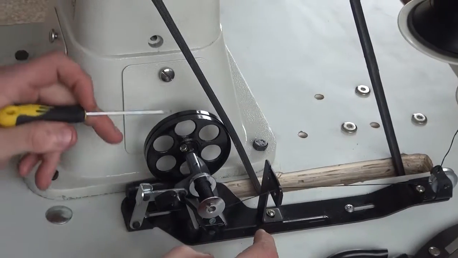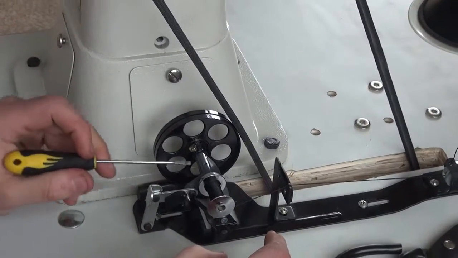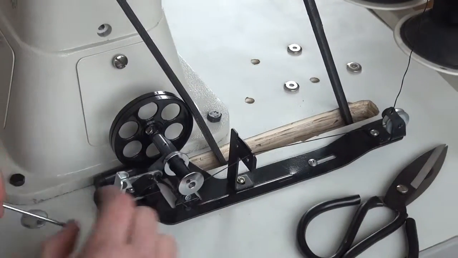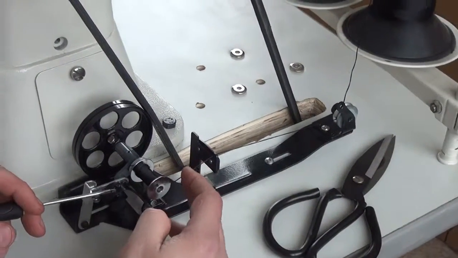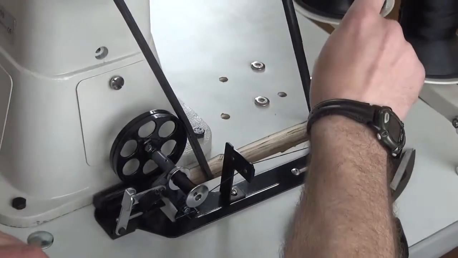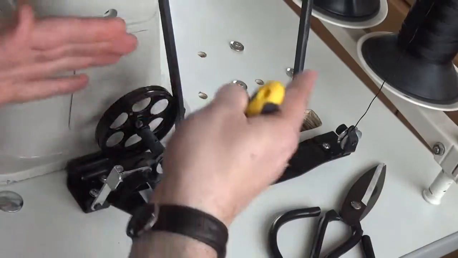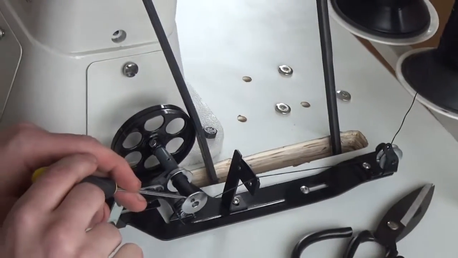There is also a feature on this bobbin winder that allows you to adjust the evenness of the wind of the bobbin. So for instance, if the thread was piling up on the right hand side of the bobbin, you would want to go ahead and loosen this screw, and then you would move this entire finger and tension mechanism to the left if the thread were piling up on the right hand side.